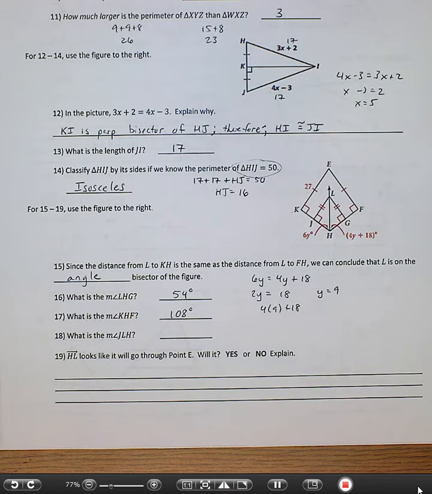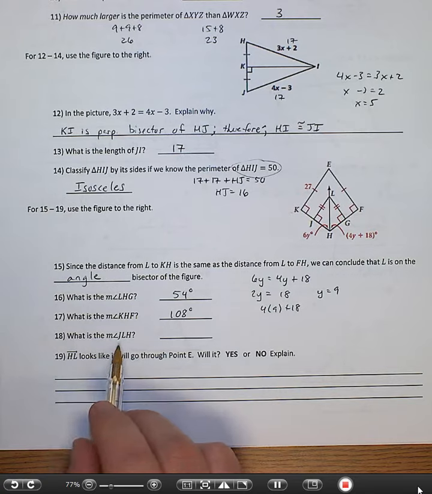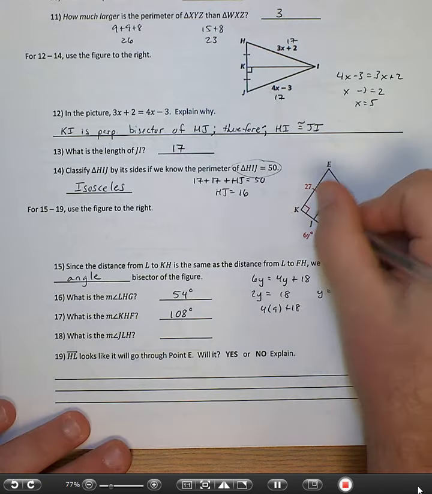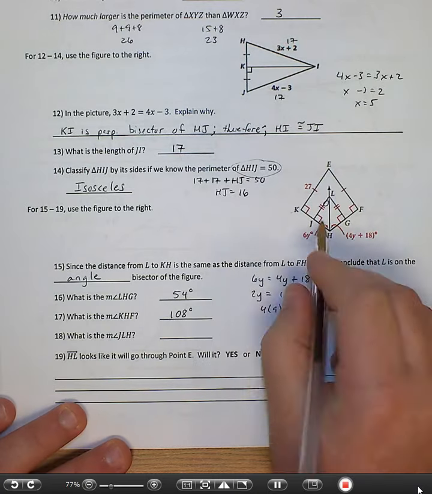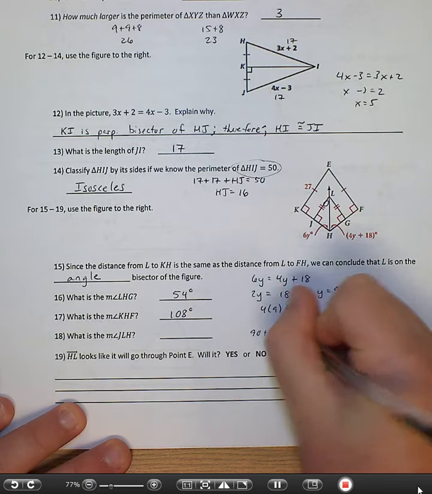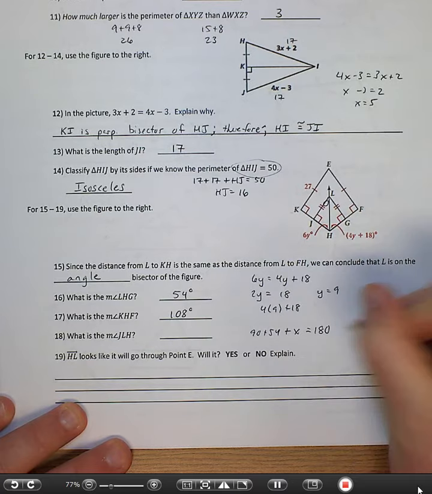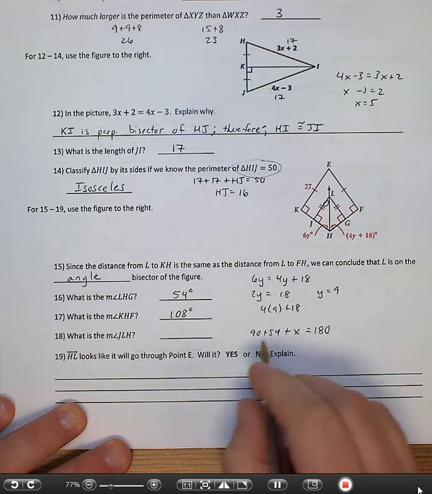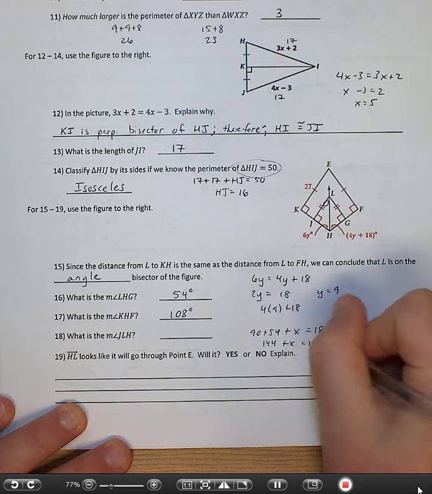And then the last, well, kind of the last question here. What is the measure of angle JLH? JLH is this angle right up here. Well, that's 90. That's 54. Plus, we'll call that x, equals 180. So we just basically have to get x by itself. So 90 plus 54 is 144. Subtract it, you get 36.